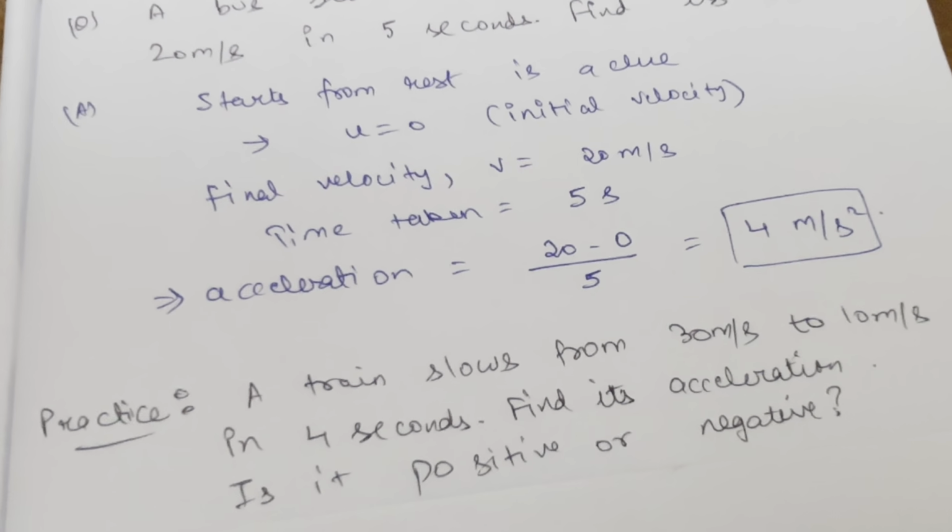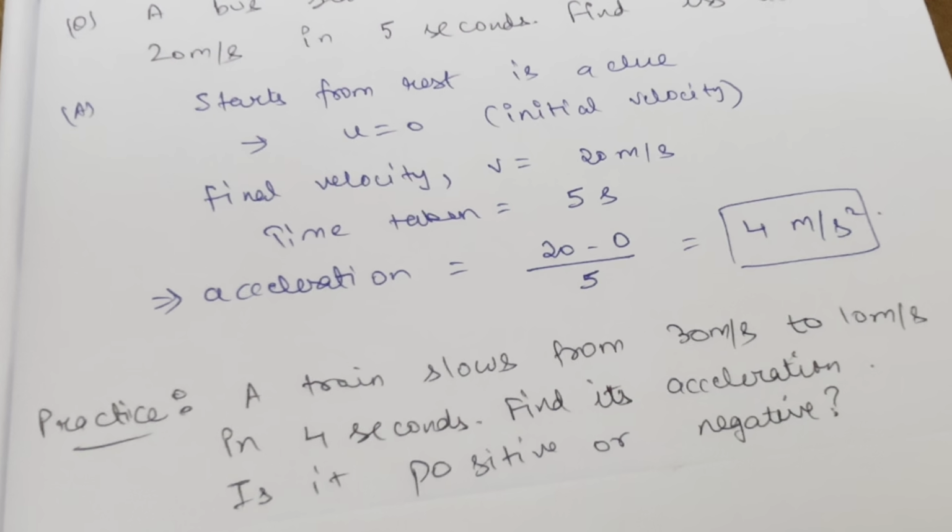A train slows from 30 meter per second to 10 meter per second in 4 seconds. Find its acceleration. Is it positive or negative?